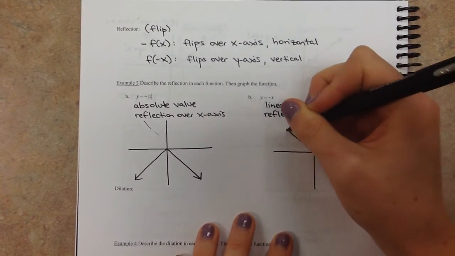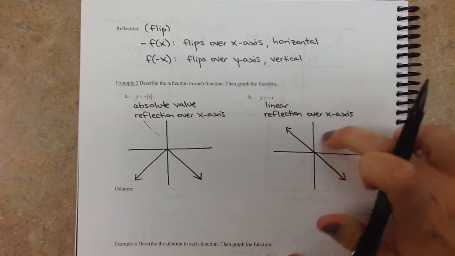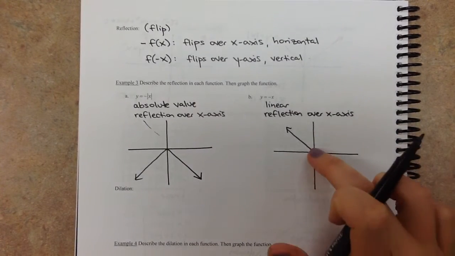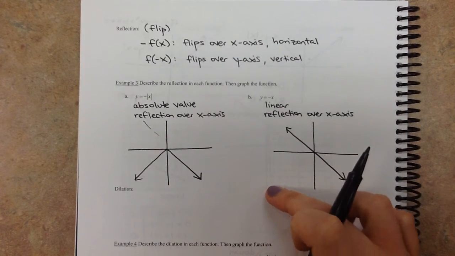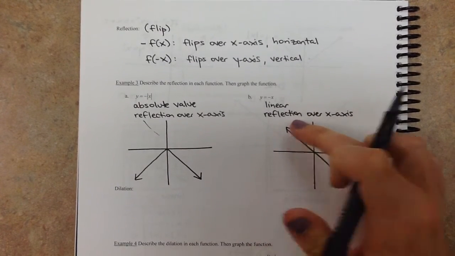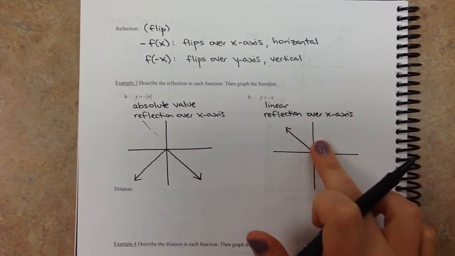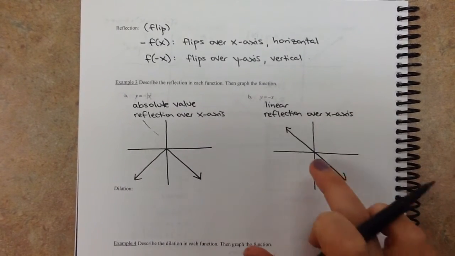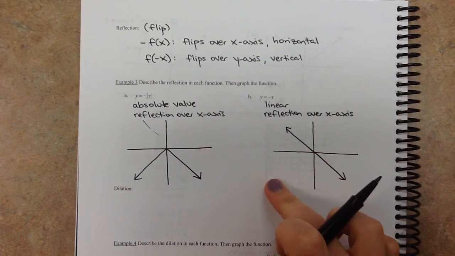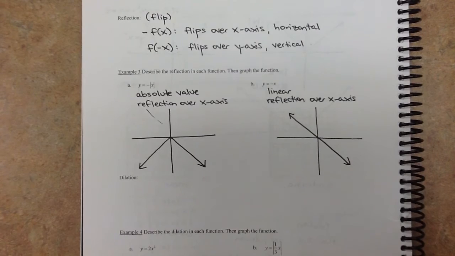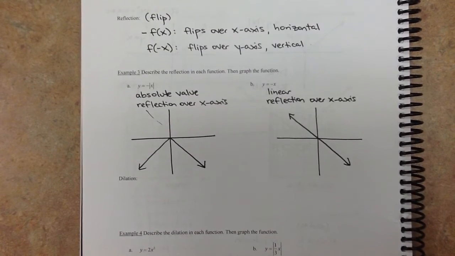You can either consider this piece to be flipped over the x-axis, become this, and then this piece would get flipped over the x-axis to become this, or you could have pictured it this way. So here's the original. You could picture this flipping over the y-axis to here, and picture this flipping over the y-axis to here. Either way, you're going to get the same answer. So that particular one could have been an x or y-axis flip.